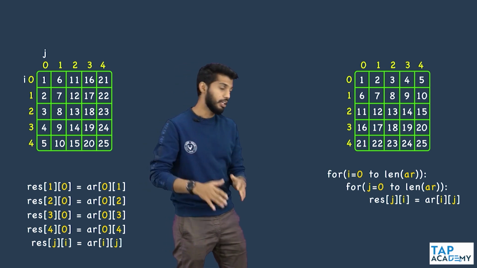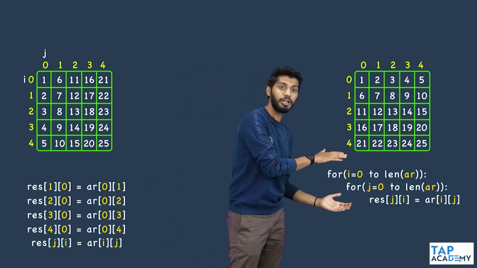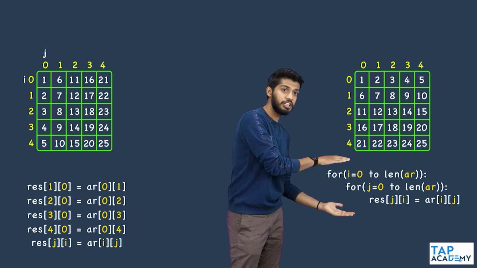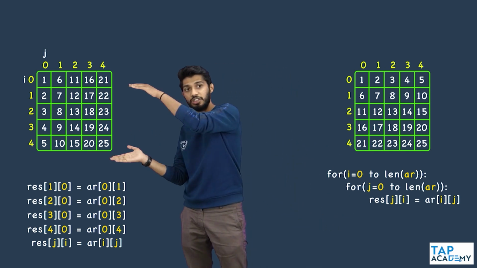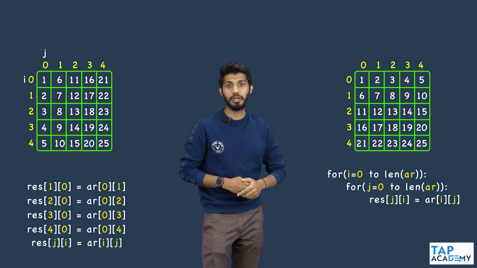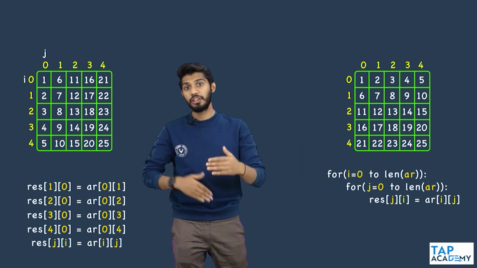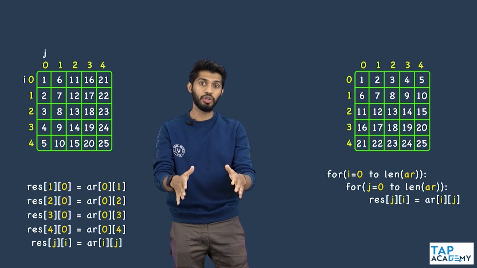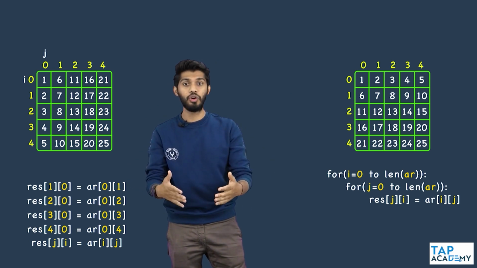So I hope this logic is completely clear to you guys, and if you just write this much, you will be successfully able to convert this particular matrix into this particular matrix. So I hope the algorithm is completely clear to you guys. Now let's go and write the code for this particular algorithm.